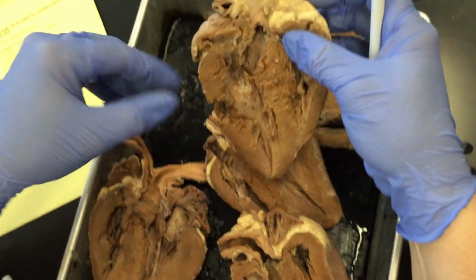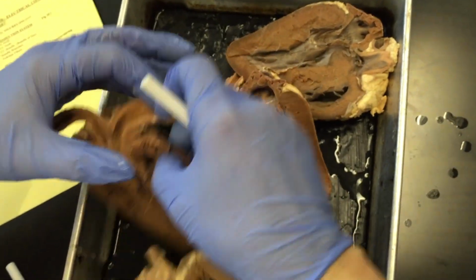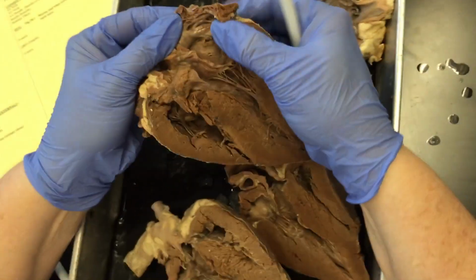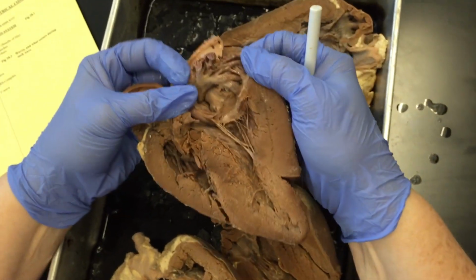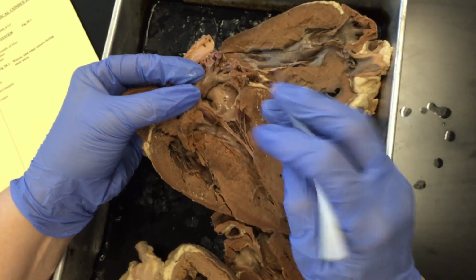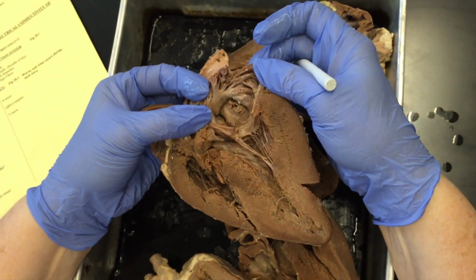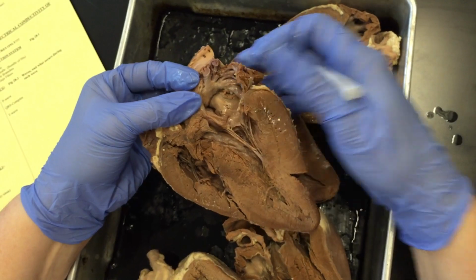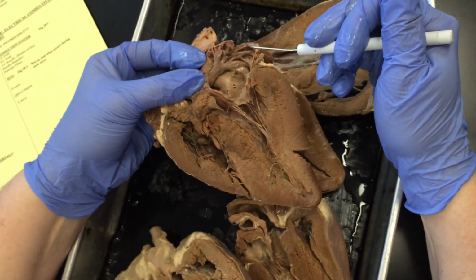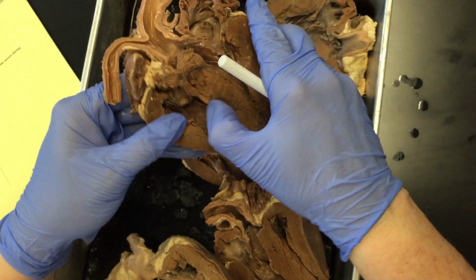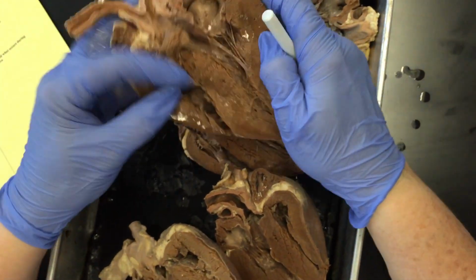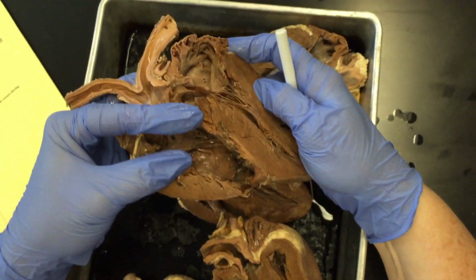In the atrium, I will find what are referred to as the pectinate muscles. So pectinate muscles are found in the atrium. They look sort of like your pectoralis major, the way that the fibers run. That's where it gets that name from. So the pectinate muscles we find in the atrium. The trabeculae carneae we find in the ventricles.